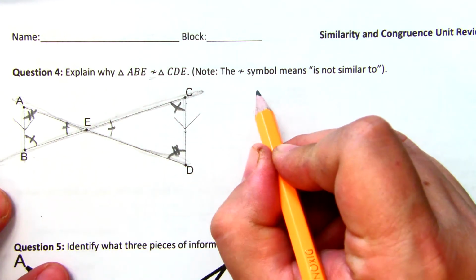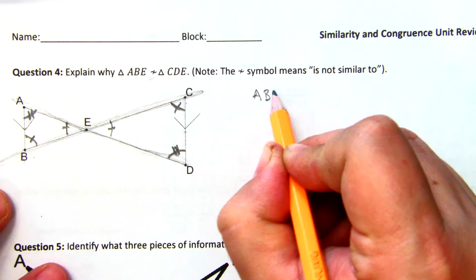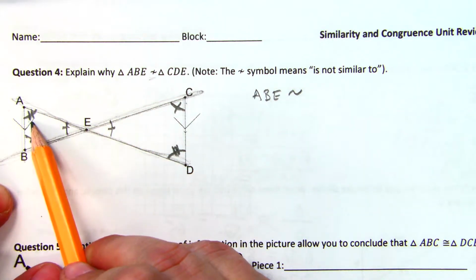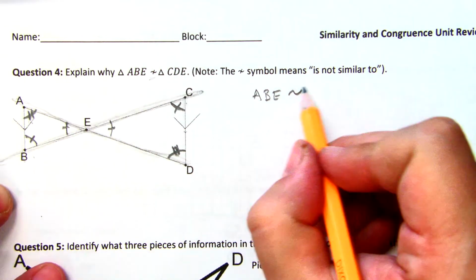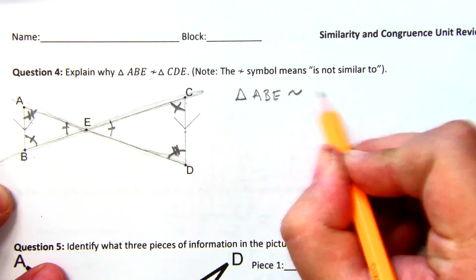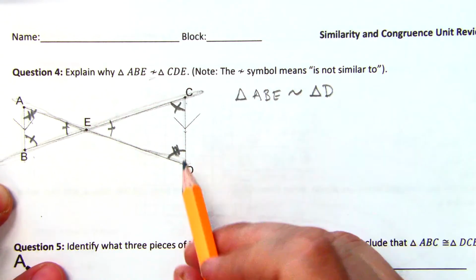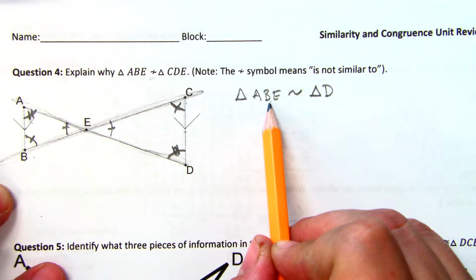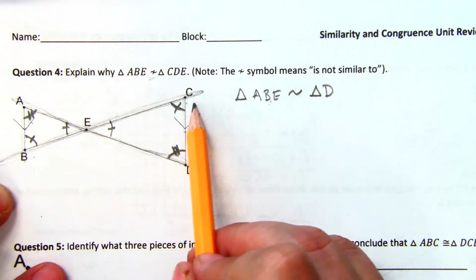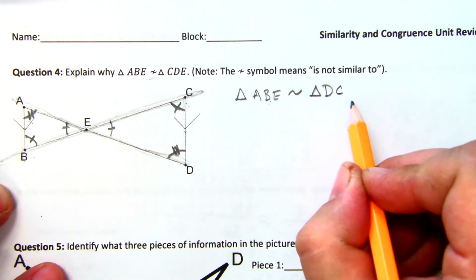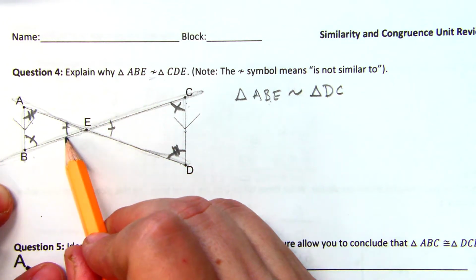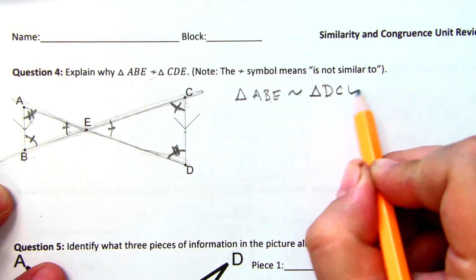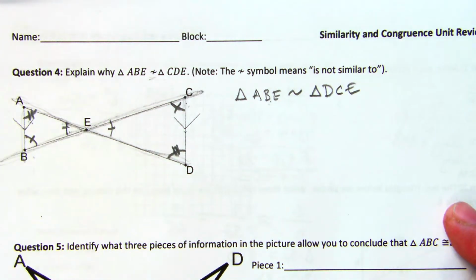So let's line that up. We've got A, B, E is similar to, well, what goes with A? A is congruent to D, so we should start with triangle D. Then B is my second letter on the left-hand side, so what corresponds to B? C does. So C should come second here. And then angle E, well, that's this angle here. That corresponds to angle E on this side of the similarity statement.